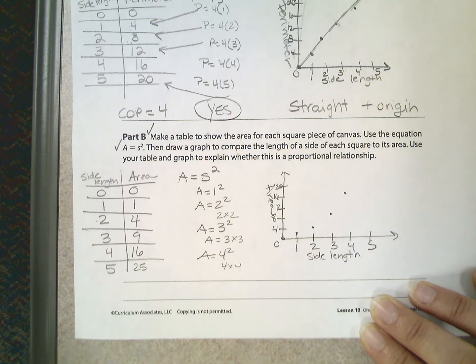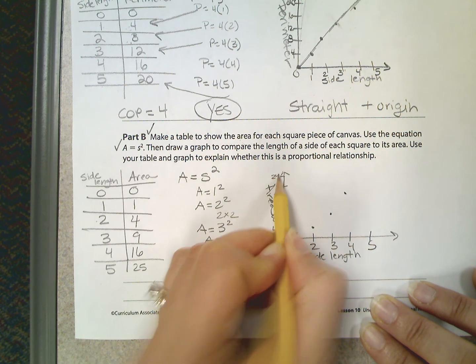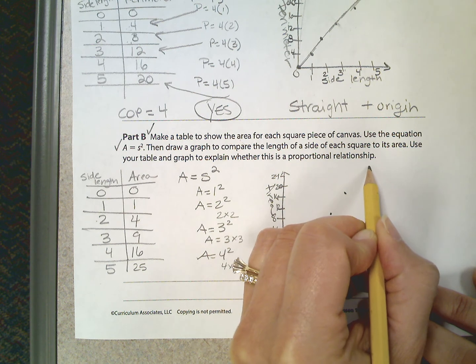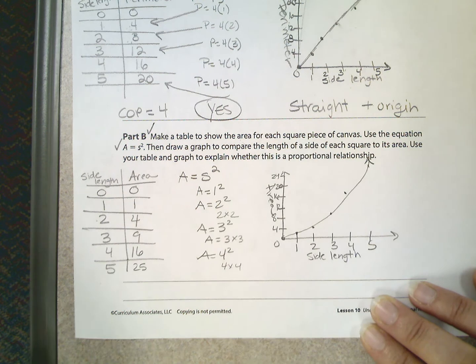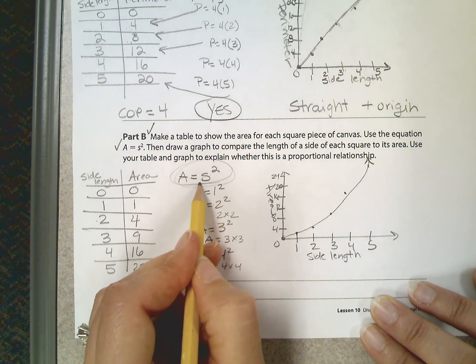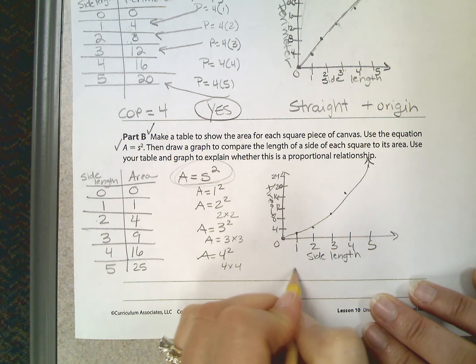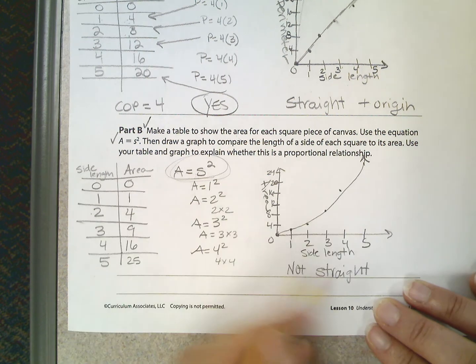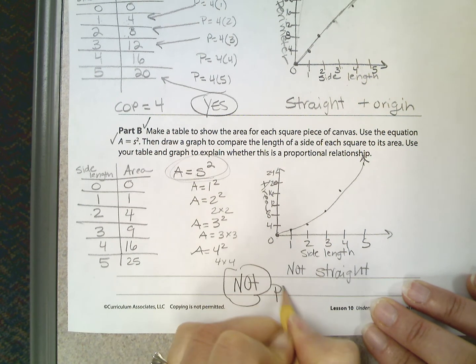4, 16. Oh boy, are you guys seeing what I'm seeing? This is not human error. This is definitely not going to be a straight line. 5, 25 would be up over 5, up past the 24 to the 25. It makes a curve. Okay. This is actually a very specific type of function you'll learn about in 8th grade. It's not proportional though. So our graph is not straight. And it does go through the origin, but in this case, the fact that it's not straight proves that it is not proportional.